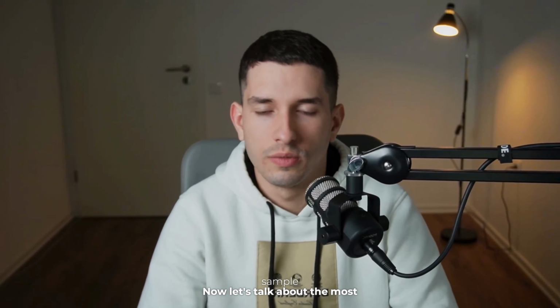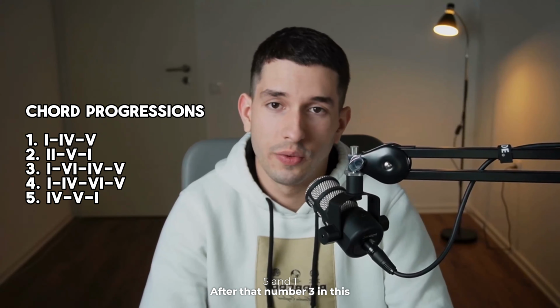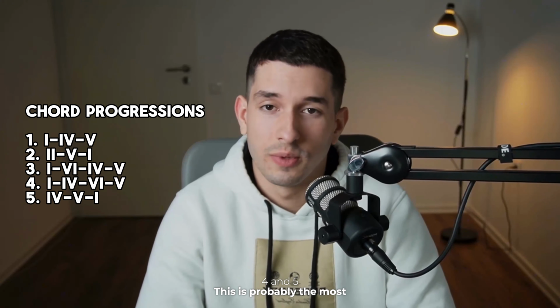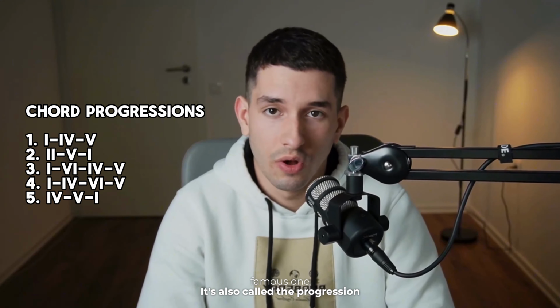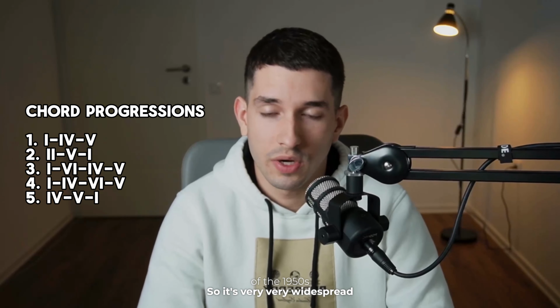Now let's talk about the most important chord progressions. So we got the progression 1, 4 and 5, then we got the progression 2, 5 and 1. After that, number 3 in this list is the progression 1, 6, 4 and 5. This is probably the most famous one. It's also called the progression of the 1950s, so it's very widespread in the soul music.